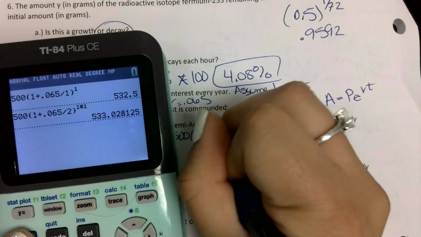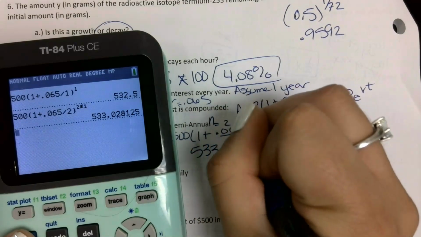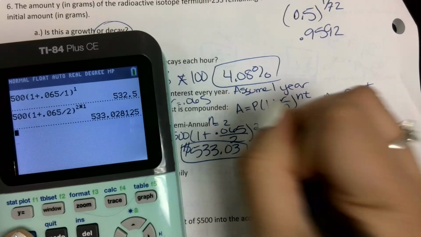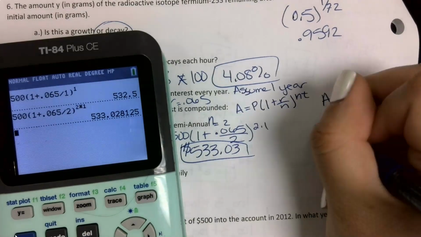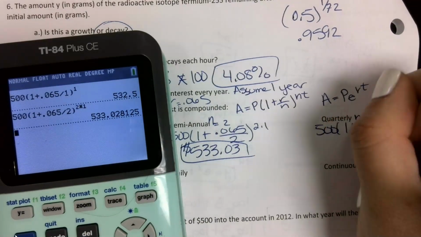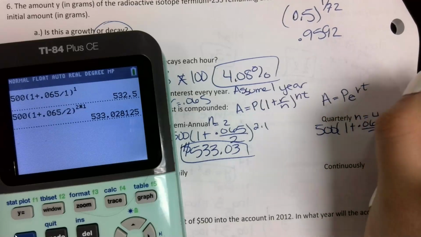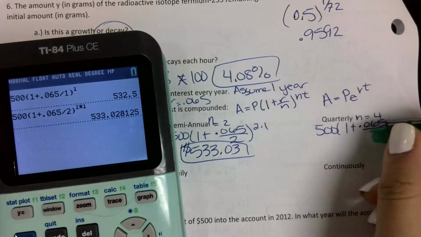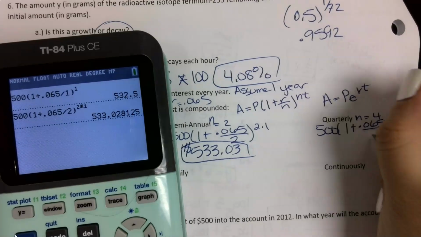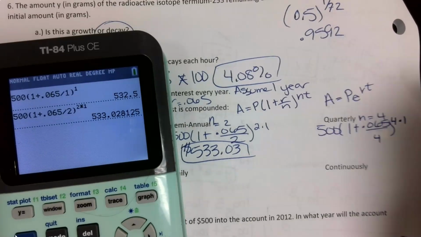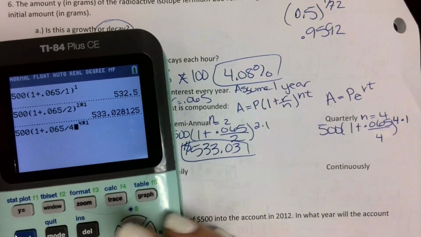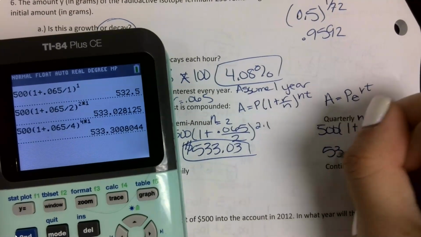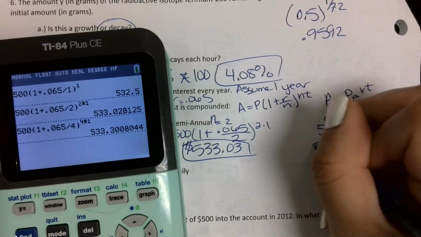This gets me 533.03, I meant. Quarterly is 4. So I have 500 times 1 plus 0.065 over 4, times 4 to the 1. So I'm going to replace those 2's with 4's. This one gets me $533.30.